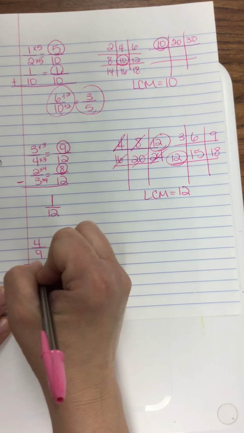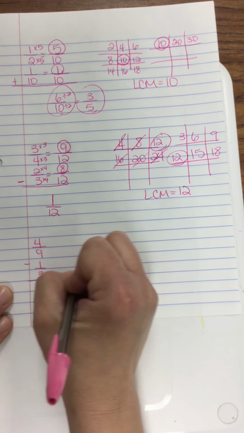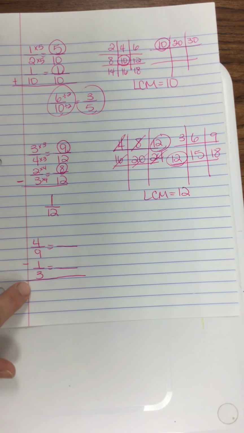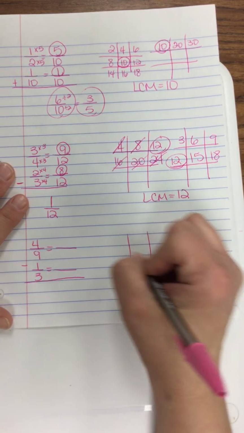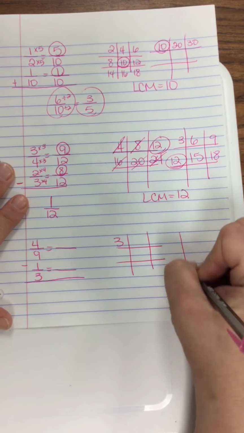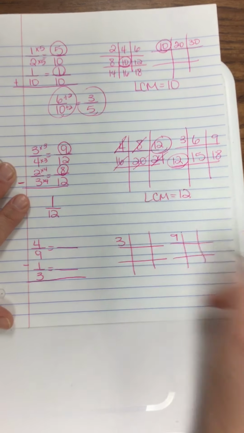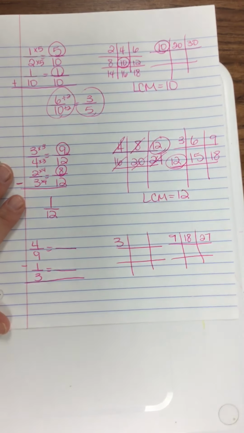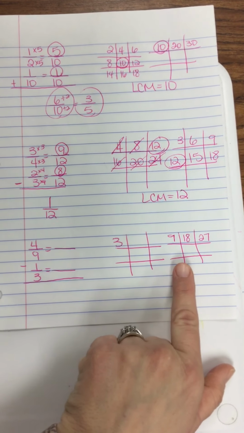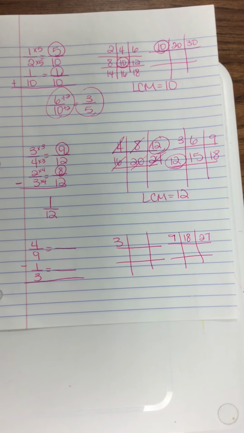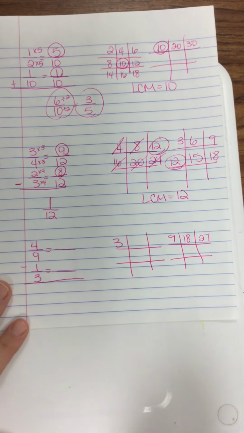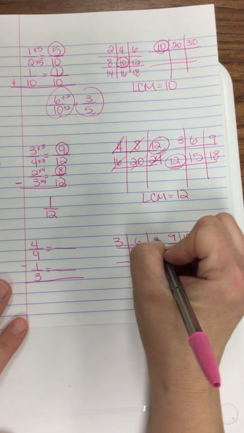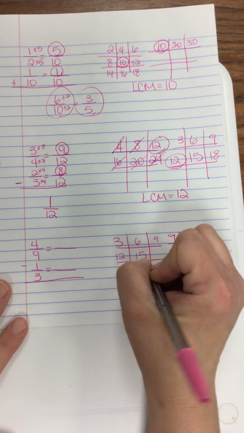4/9 minus 1/3. Okay, so my two denominators are 9 and 3. So I'm going to make tic-tac-toe boards for 3 and 9. 9, 18, 27. The bigger number you don't have to go so many places on because you want to do just a couple and then do the smaller number. 3, 6, 9, 12, 15.